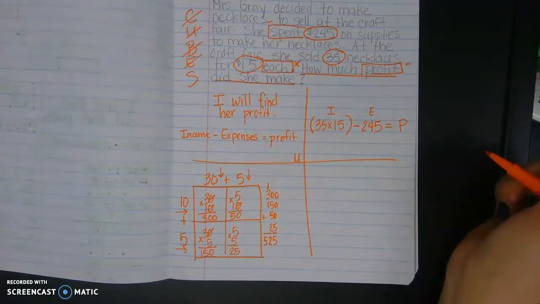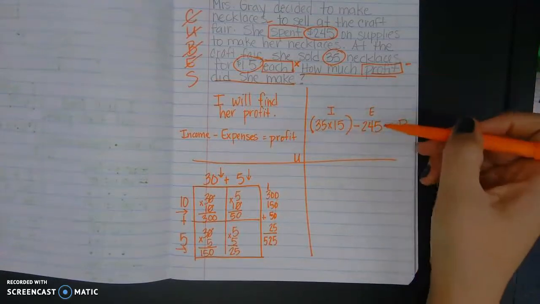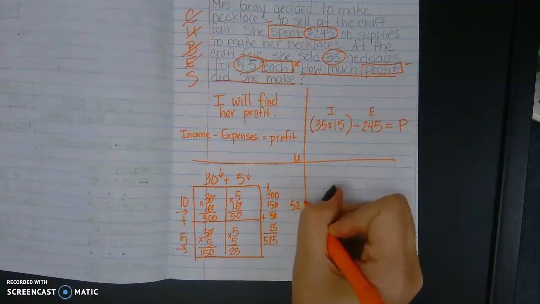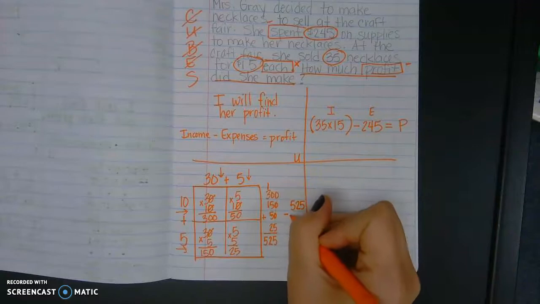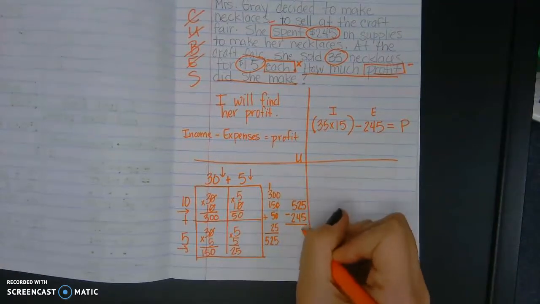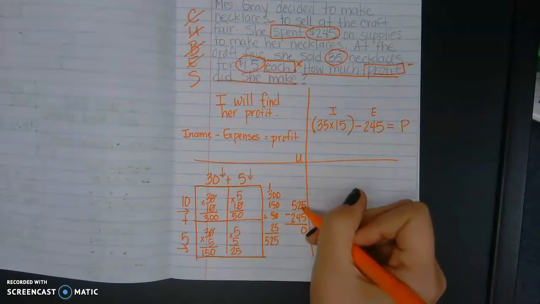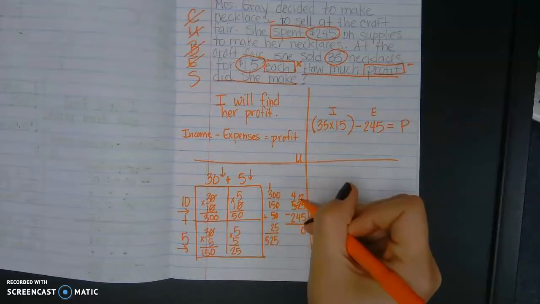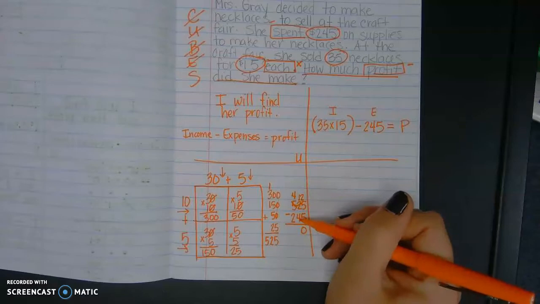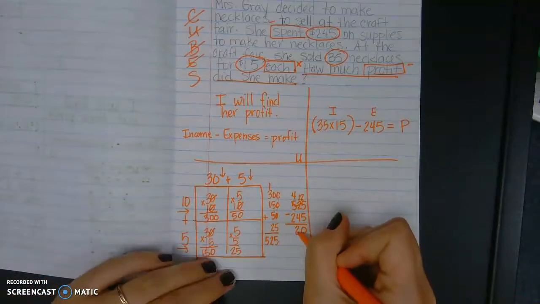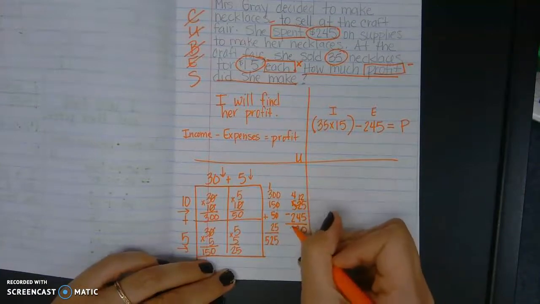$525 is her income. But now I need to subtract her expenses. So 525 minus 245. 5 minus 5 is nothing. Can't do 2 minus 4. Remember, more on the floor, go next door. That becomes 4, and that's 12. 12 minus 4, I think that's 8. Let's see. 9, 10, 11, 12. Yes, 8. And then 4 minus 2 is 2.